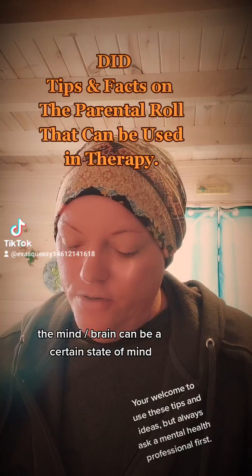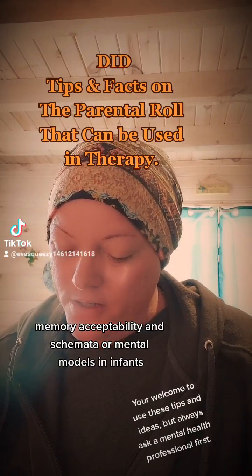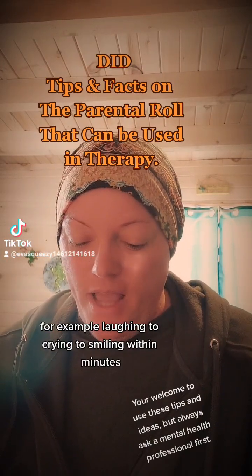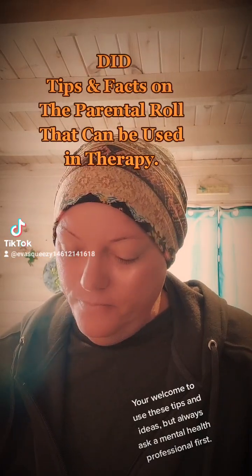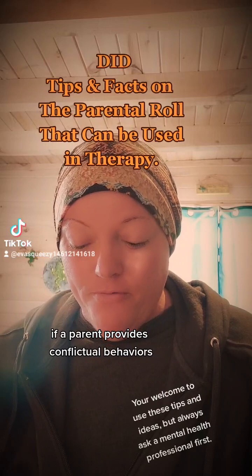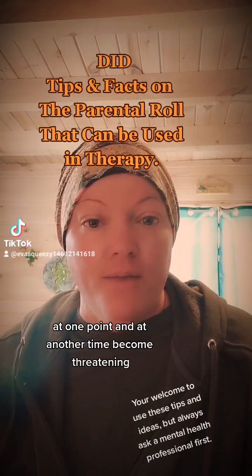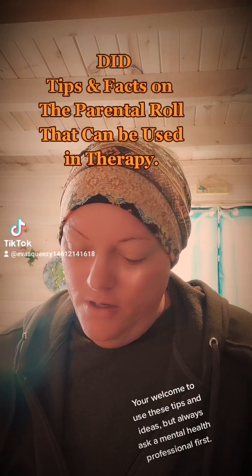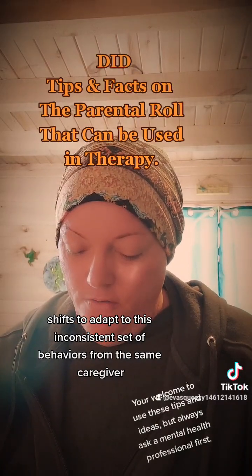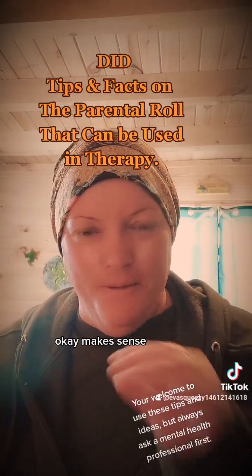The mind/brain can be in a certain state of mind that includes dominant emotional tone, behavioral response patterns, memory accessibility, and schemata or mental models. In infants, states of mind change rapidly and abruptly, for example, laughing to crying to smiling within minutes. It is a developmental achievement to have smooth transitions across states. If a parent provides conflicting behaviors, being available emotionally at one point and at another time becoming threatening, the infant may use state of mind shifts to adapt to this inconsistent set of behaviors from the same caregiver. So it's kind of saying children go with how the parent's treating them. Okay. Makes sense.